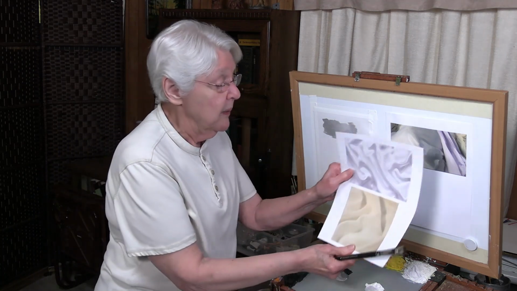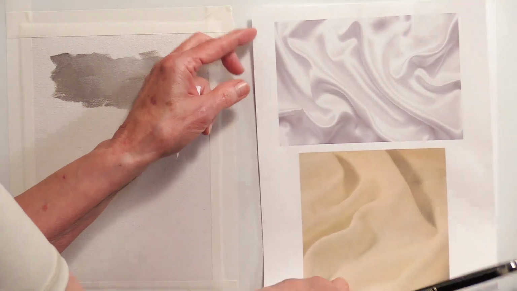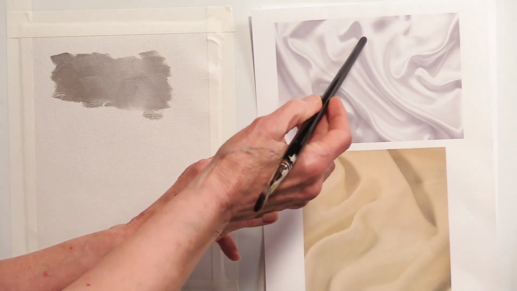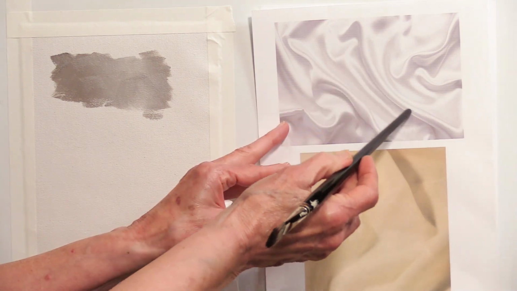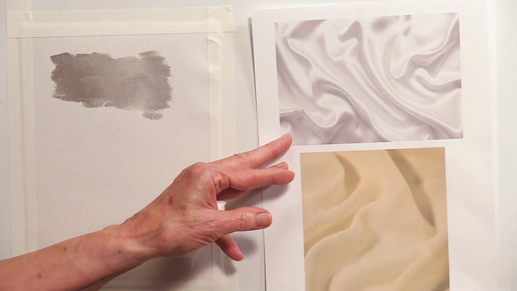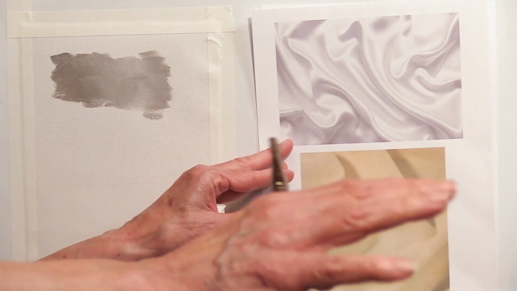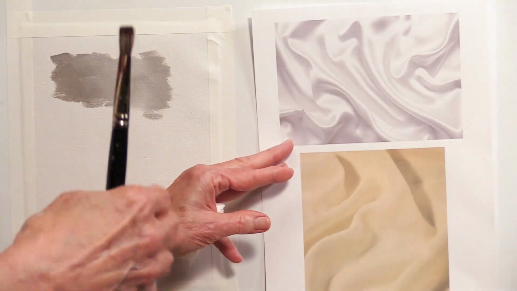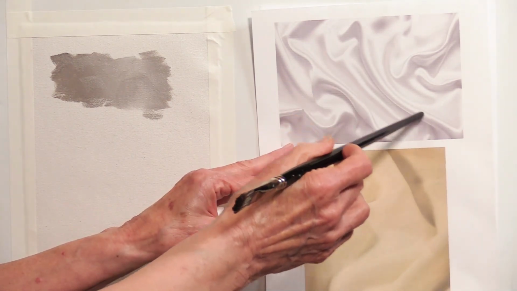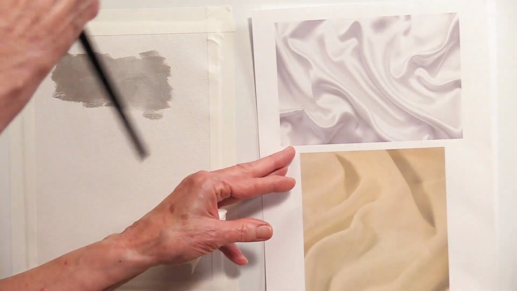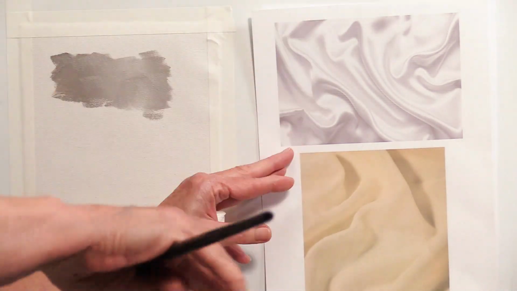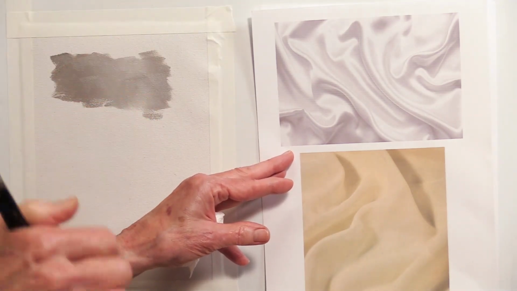For the shinier fabrics, we have a stronger value contrast. We have stronger light reflecting on the turns of the folds. For the softer fabrics like wool, cotton, and those, we don't get that. The shinier fabrics like silk reflect light. When they reflect light, we're going to have a stronger light on the surface.